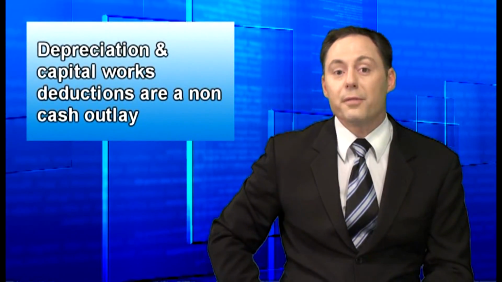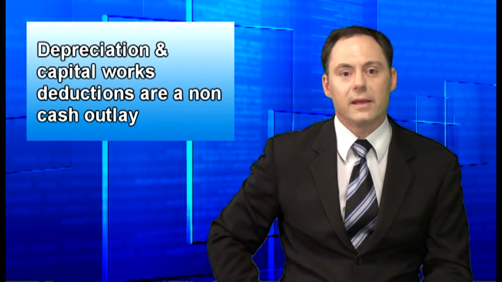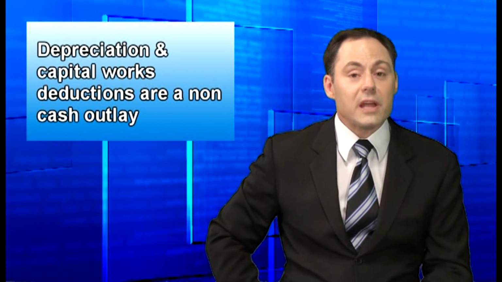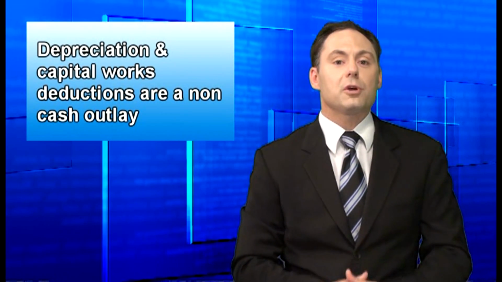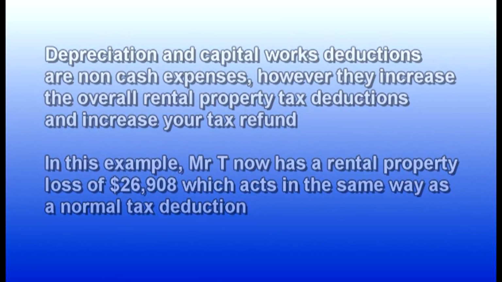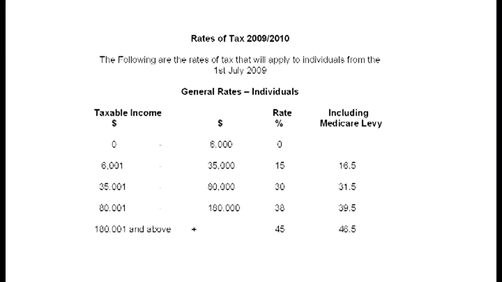Notice how the non-cash expenses of depreciation have inflated the total expenses considerably and increased the net loss substantially. This loss is transferred over to the taxpayer's individual tax return and acts as a tax deduction against other income. You could look at this loss as a tax deduction of $26,908. Depending on the taxpayer's individual tax rates, the taxpayer will receive a direct tax credit based on this loss. Let's have a look at the individual tax tables again.